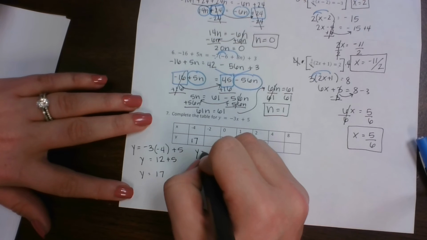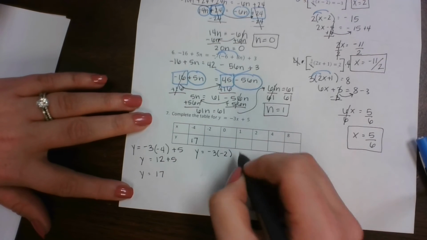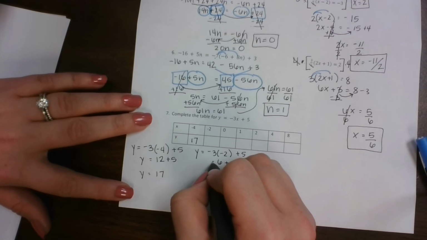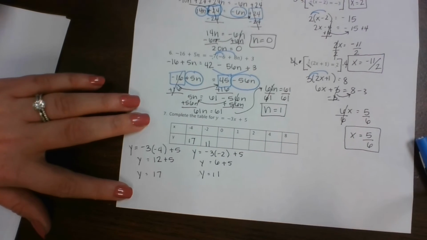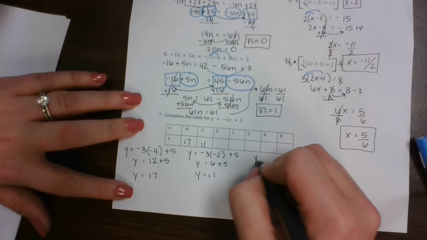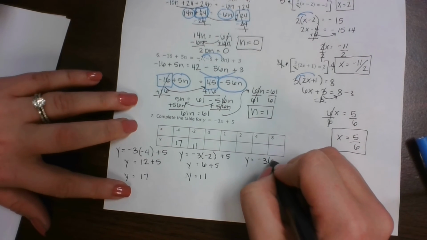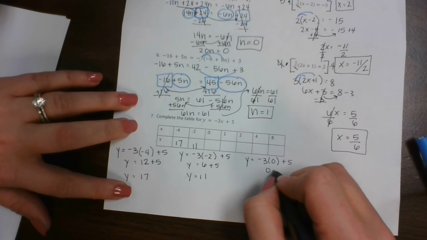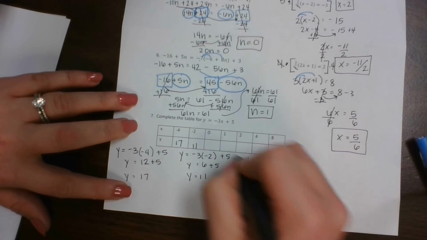Okay, this one, y equals negative 3 times negative 2. We're doing this one now. Plus 5. That will be 6 plus 5. And 6 plus 5 equals 11. All right, so let's see when x is 0, negative 3 times 0 plus 5. Well, 3 times 0 is 0 plus 5, so y has to equal 5.